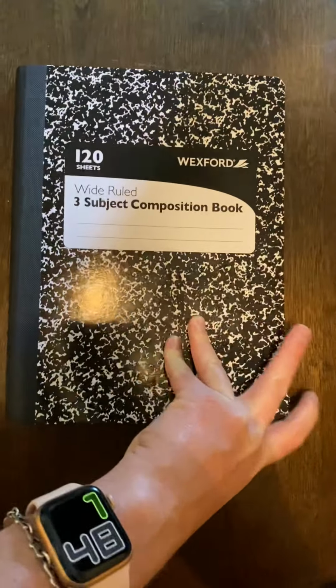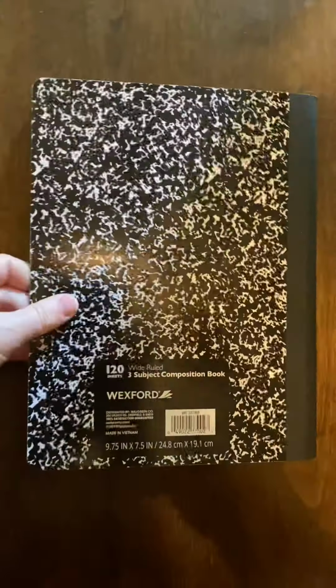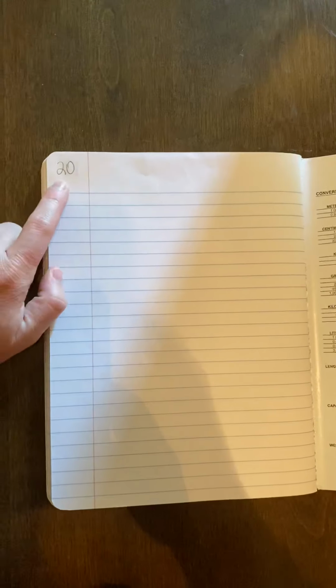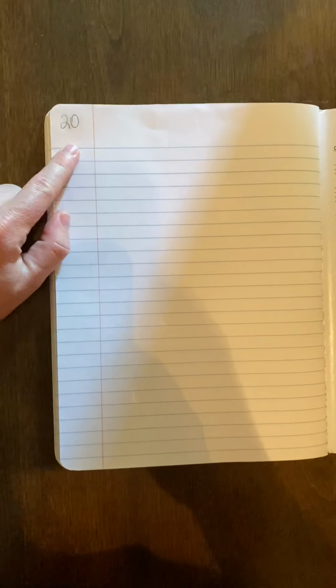So for the next part, I'm gonna actually just turn it over to the back. And now I'm gonna open from the back, and on the very, very last page, I'm gonna put the number 20. After I have the number 20, I'm gonna count back until I get to page 1. So 19 on the right-hand side, 18, 17, 16. I'm just gonna keep going until I get down to page 1.